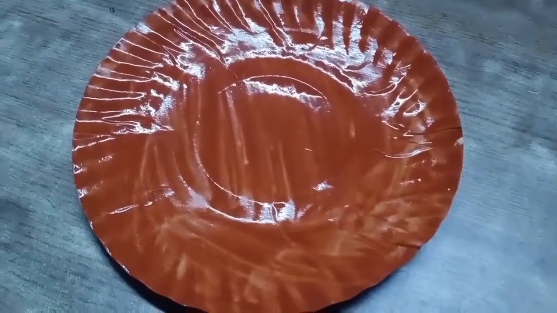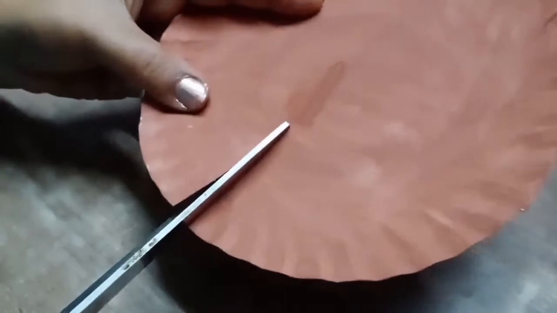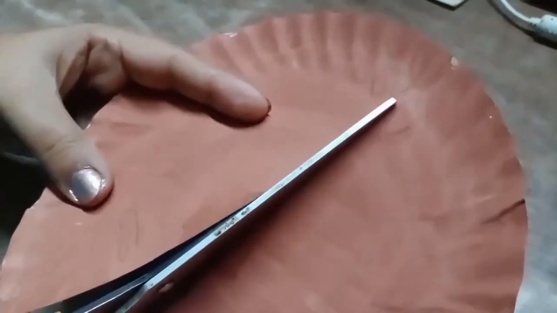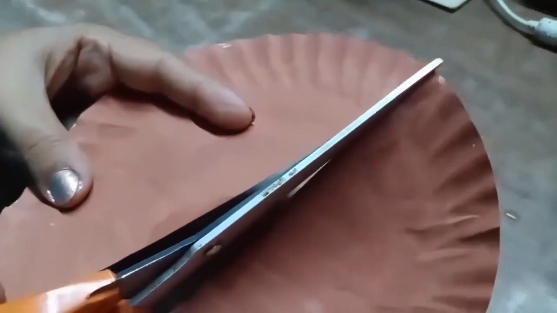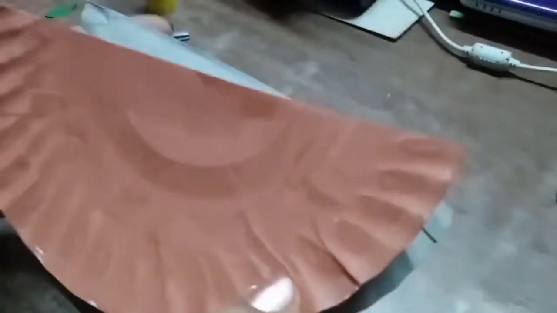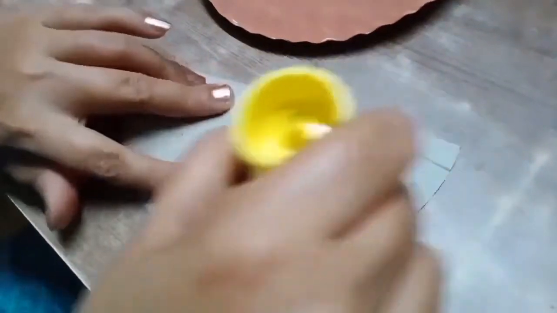Like this. Now we will cut the paper plate from the middle. Now we will stick the paper plate like this.